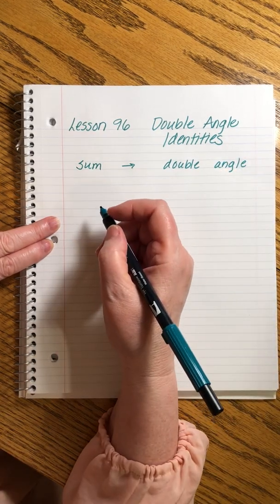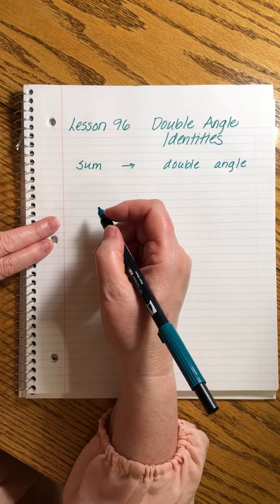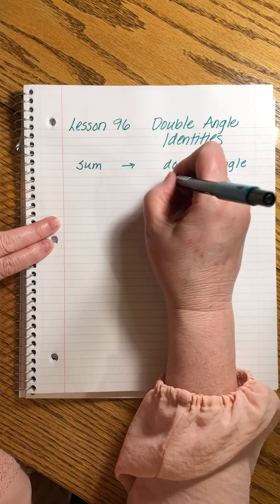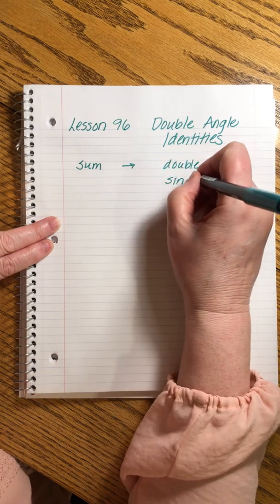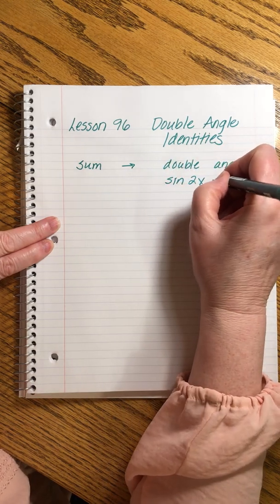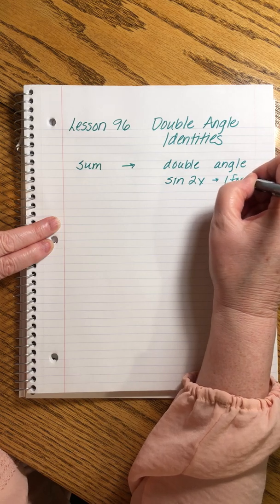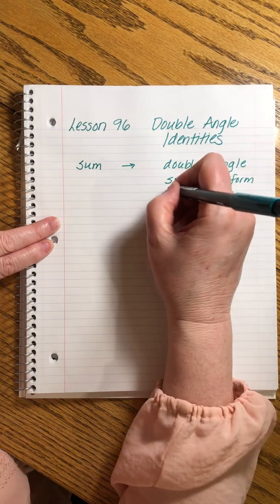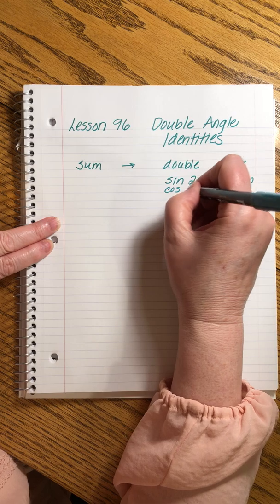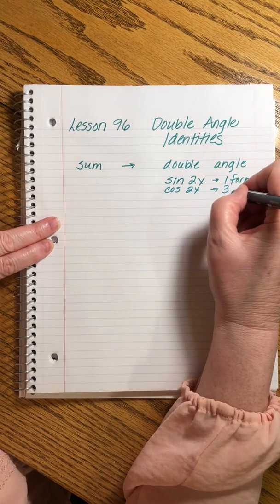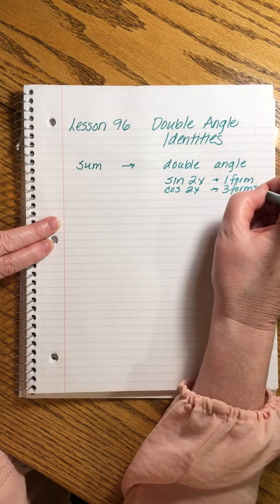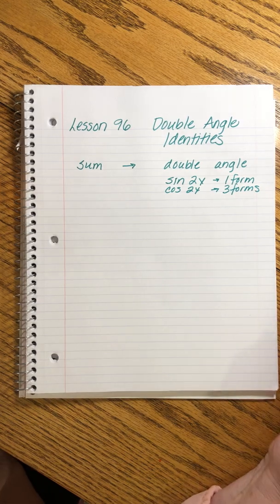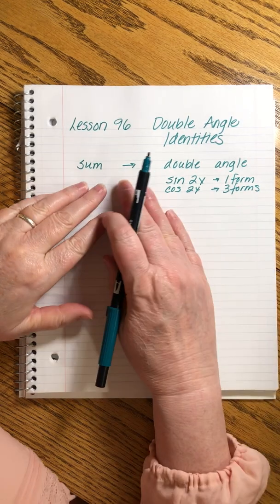The double angle identities, there was one, the sine of 2x has one form, and it can be any letter there. And the cosine of 2x has three forms. Remember doing this now?